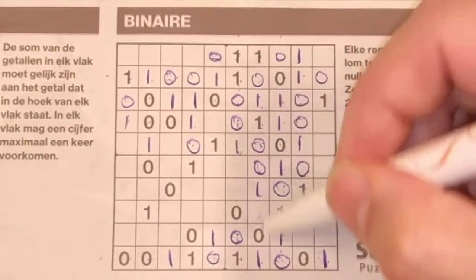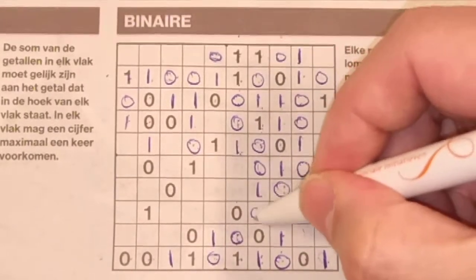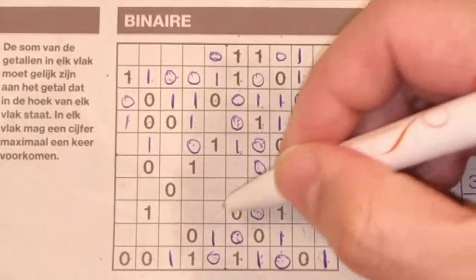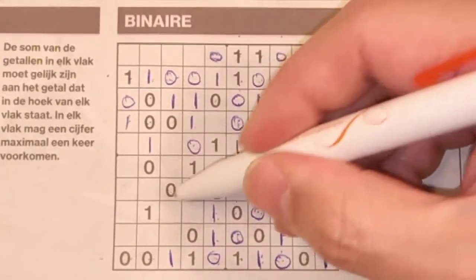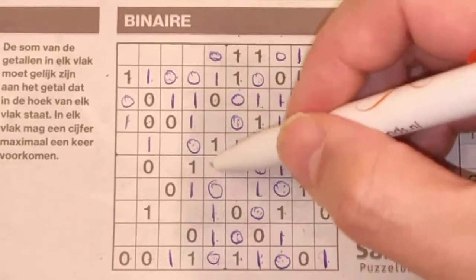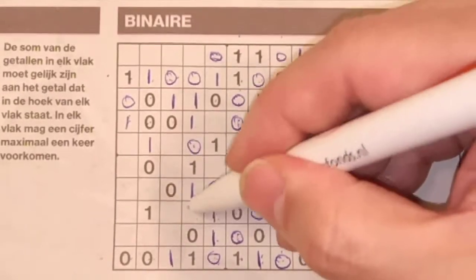1, 2, 3, 4, 5 ones. So the rest are O's. Double O, and 1, then 1. Double 1, and O, then O. Between two O's comes a 1. Double 1, and O, then O.